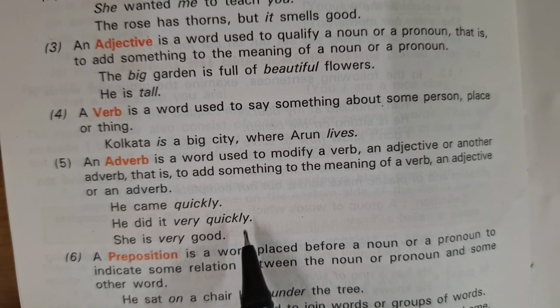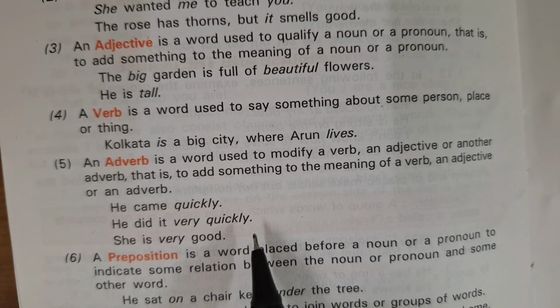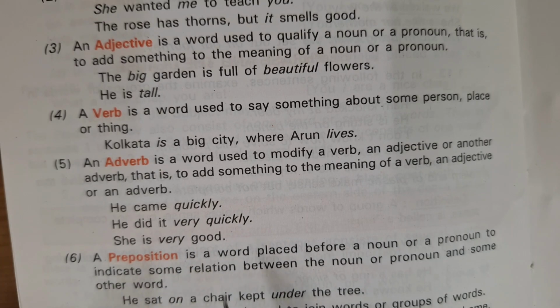He did it very quickly. Now, quickly is again your adverb here. She is very good. Now, very is also your adverb here.